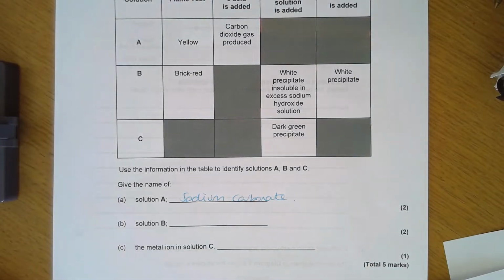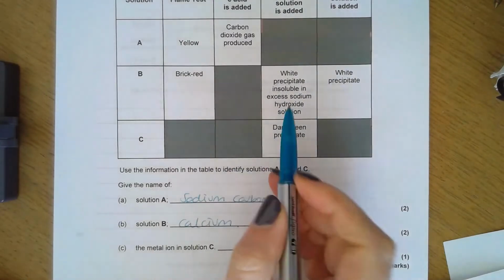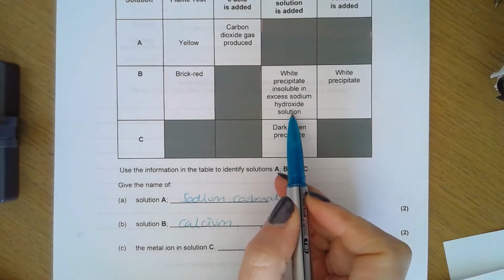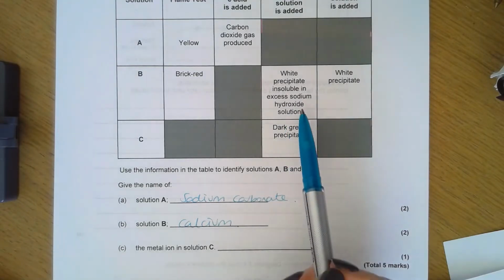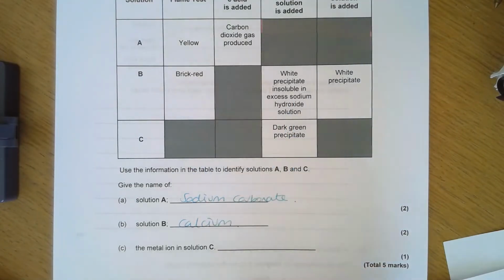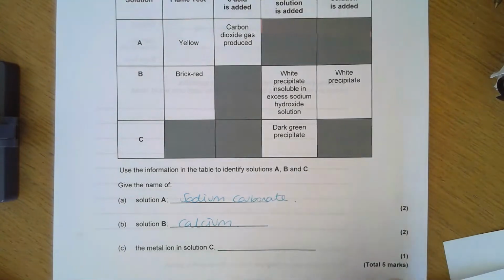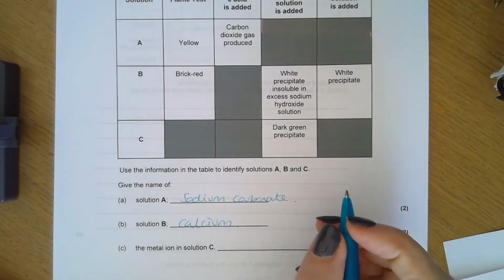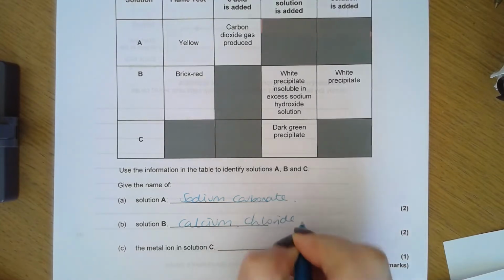B, brick red, so that instantly tells me it's calcium, and a white precipitate soluble in excess, so that could have been calcium or magnesium. It can't be aluminium, that dissolves in excess, but the brick red tells me it's definitely calcium, not magnesium. Then I get a white precipitate with silver nitrate, so silver nitrate is the test for the halides. A white precipitate tells me it's chloride.